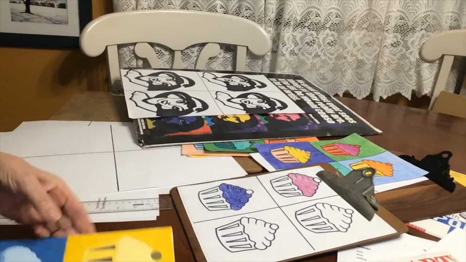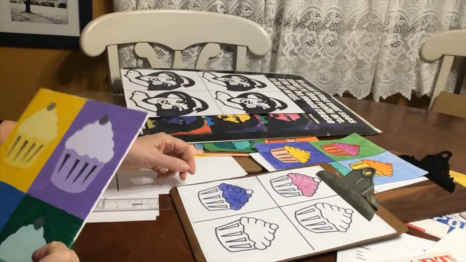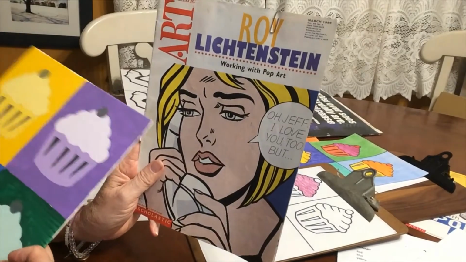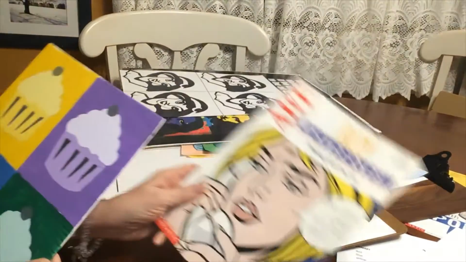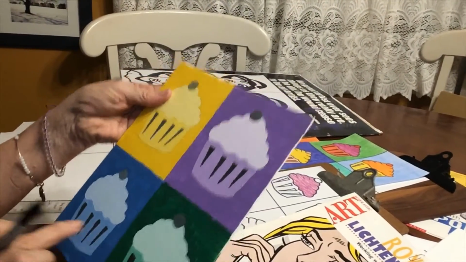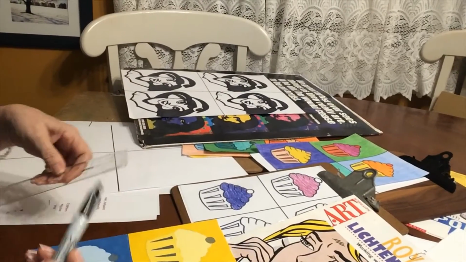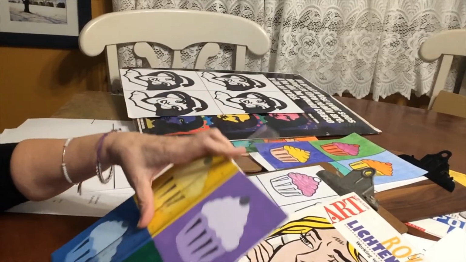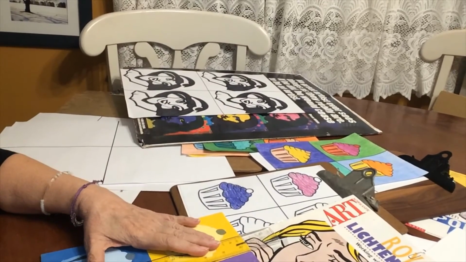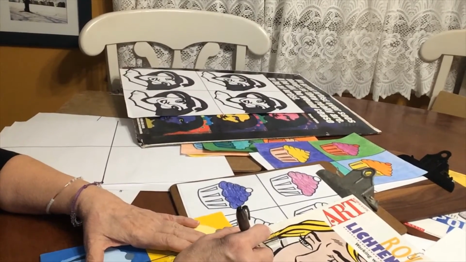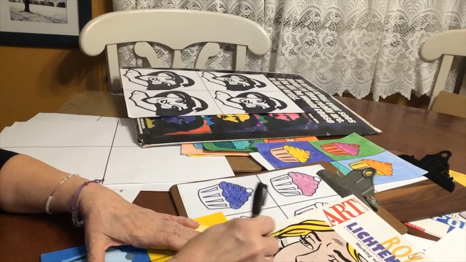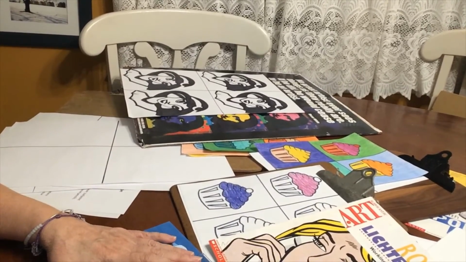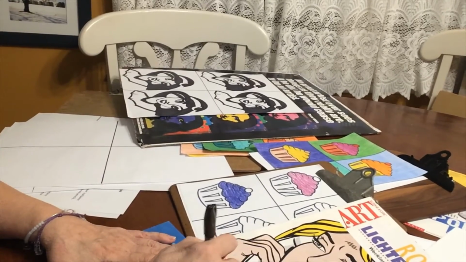I'm just going to show you one last thing. We talked about Lichtenstein and how his artwork owed a great debt to comic books. So I'm going to take my acrylic painting, I'm going to take my Sharpie, and I'm going to turn this into more of a Lichtenstein style. So what I'm doing is I'm going over my paint edges with a black Sharpie.